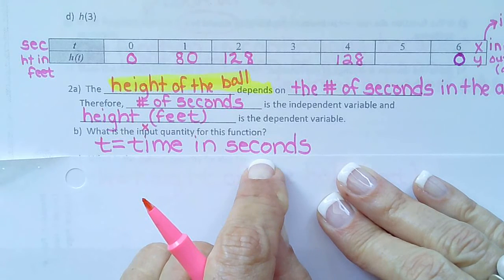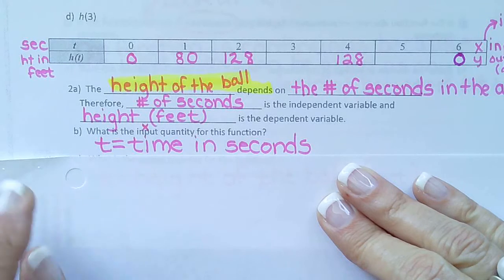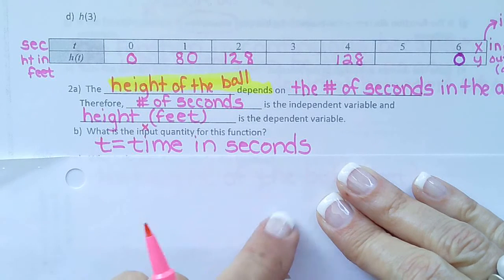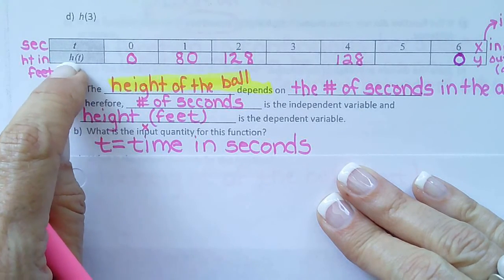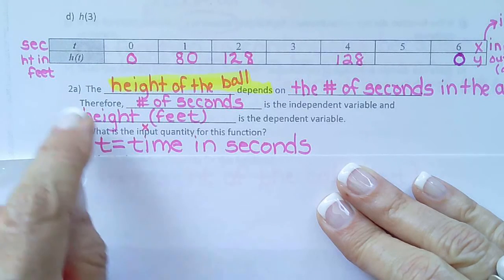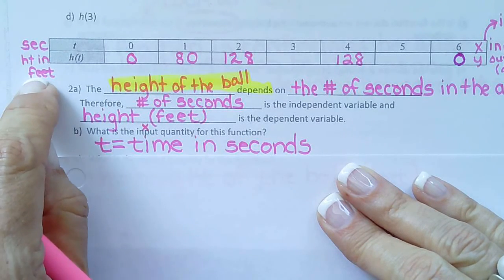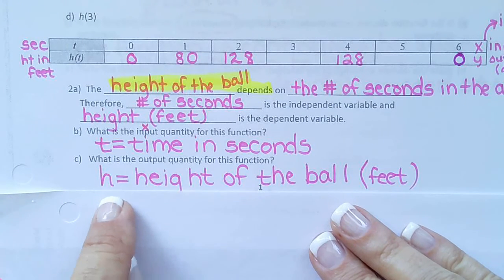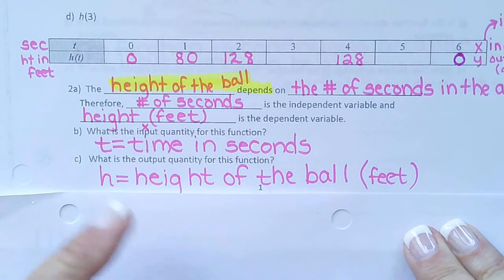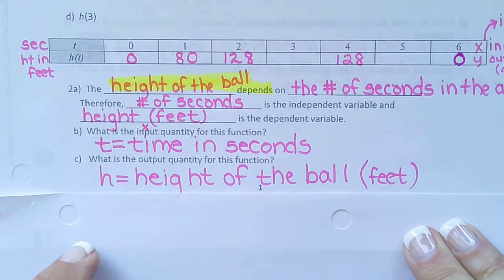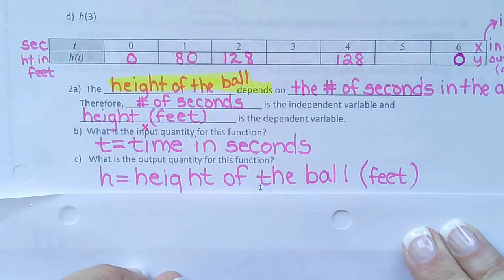And then last, tell them what the units are. So before I uncover the output, see if you can come up with it. What letter are they using for output? H. What does it represent? Height. What's the units? Feet. So H equals height of the ball in feet. And you could either write "in feet" or put feet in parentheses. Either way, I could have gone time and then put parentheses, seconds.